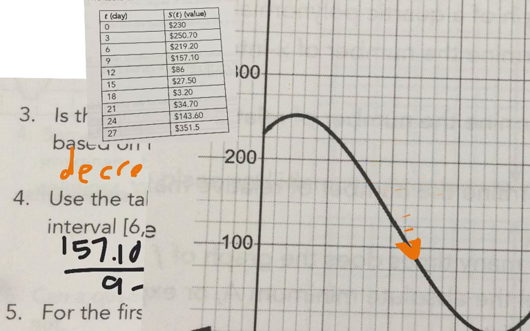If I go from x values of 3 to 6, here's the y value at 3. Here's the y value at 6. And so the average rate of change would be a secant line between those 2 points. Secant versus tangent. Touches the graph twice. Now between 6 and 9, here's the graph at 6. Here's the graph at 9.